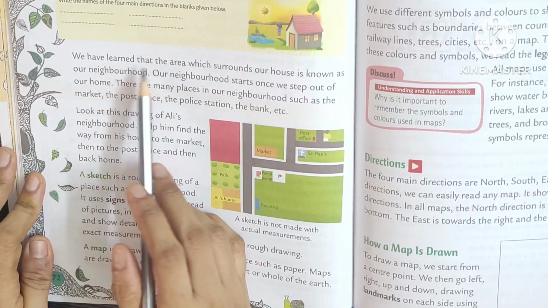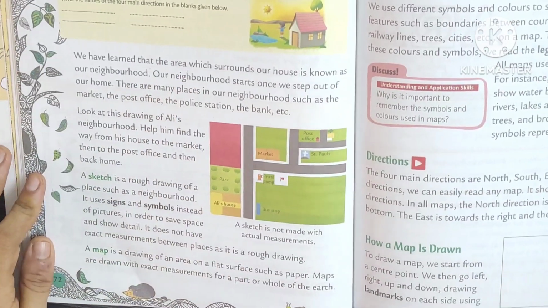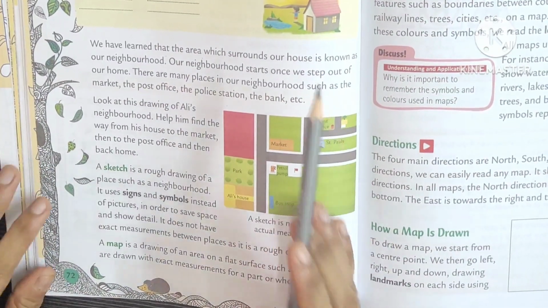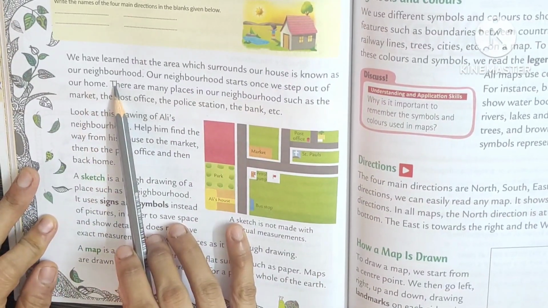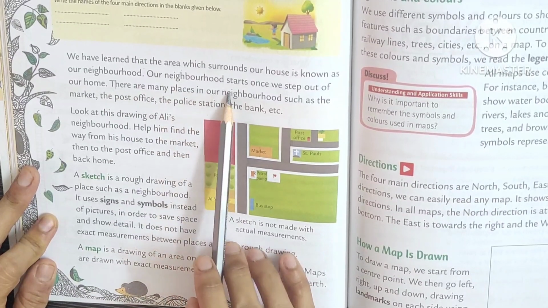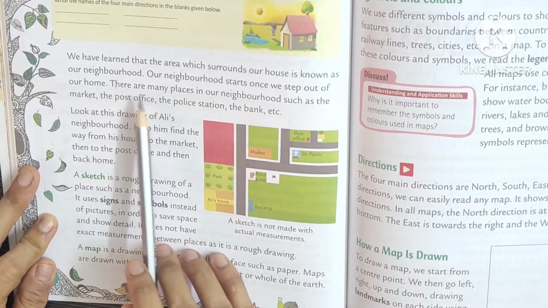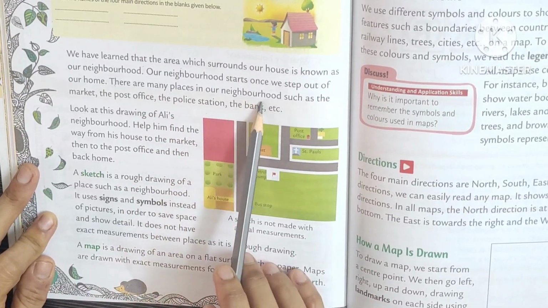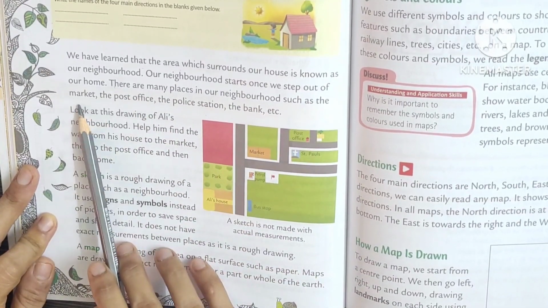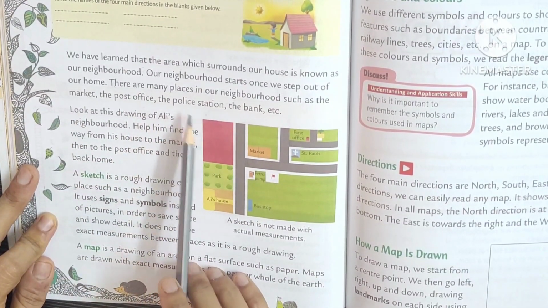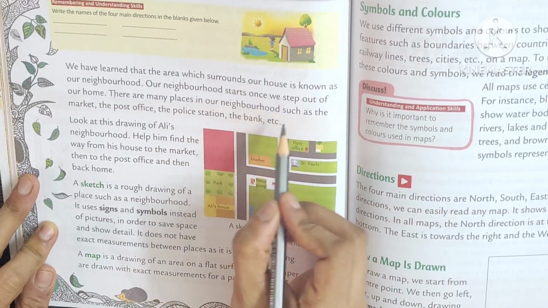We have learned that the area which surrounds our house is known as our neighborhood. Our neighborhood starts once we step out of our home. There are many places in our neighborhood, such as the market, the post office, the police station, the bank, etc.